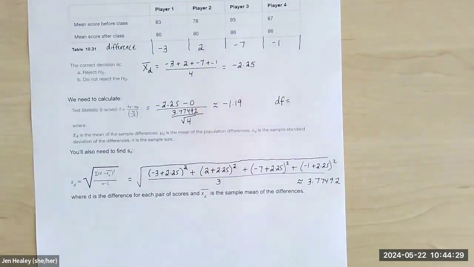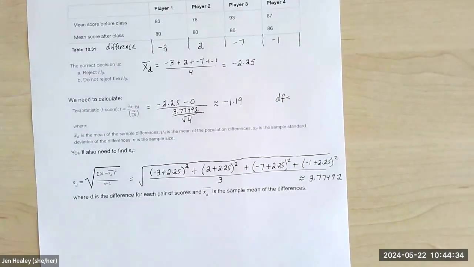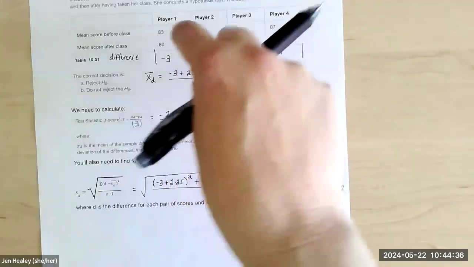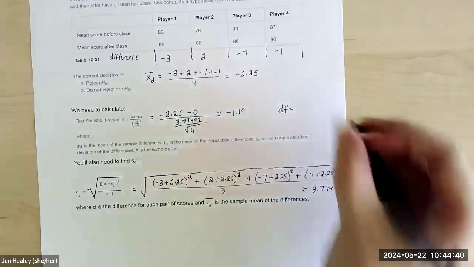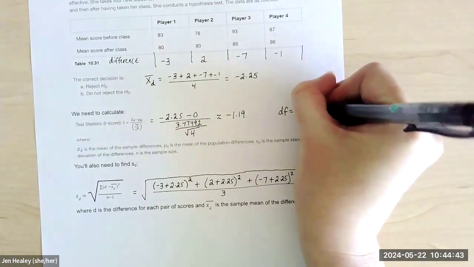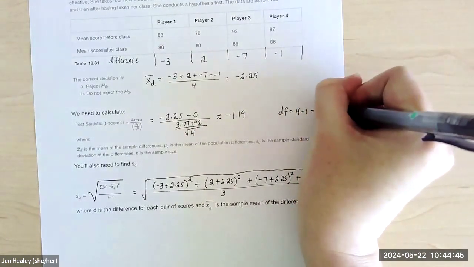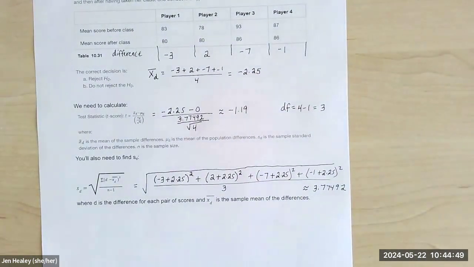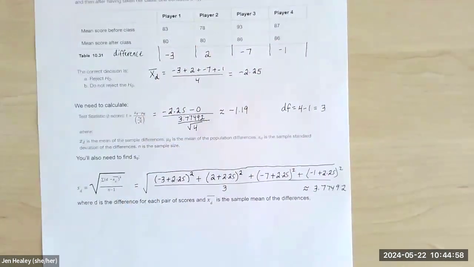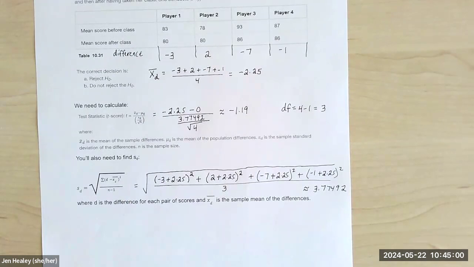How many pairs of things did we have? 1, 2, 3, 4 pairs. So my degrees of freedom for this problem is 4 minus 1. So that matters when we do these ones. When we're doing the matched pairs, we actually care about the pairs because we're caring about how many differences there are, and we had 4 differences. So degrees of freedom is going to be 3.